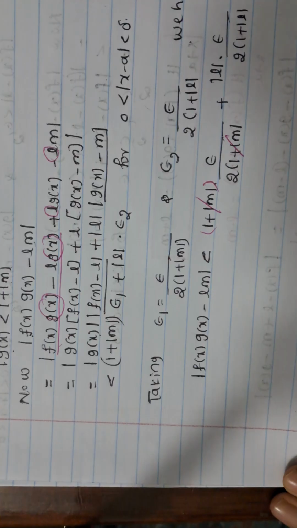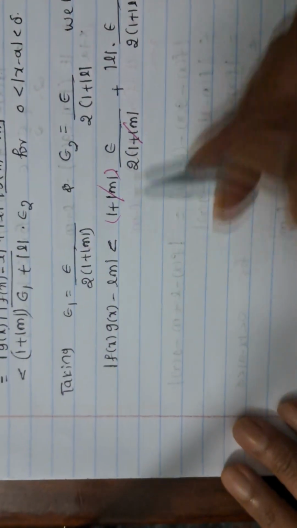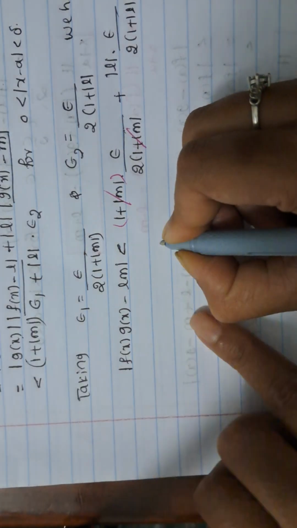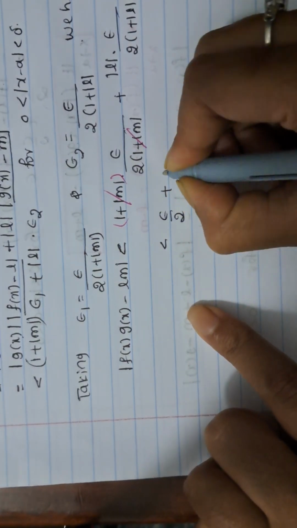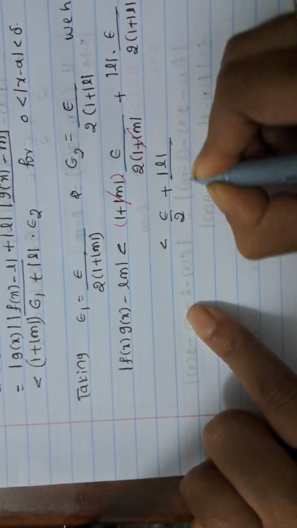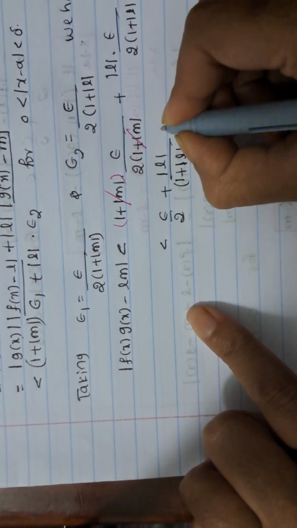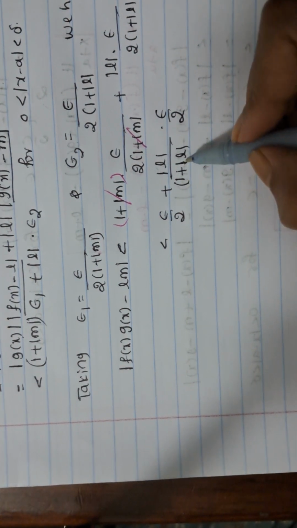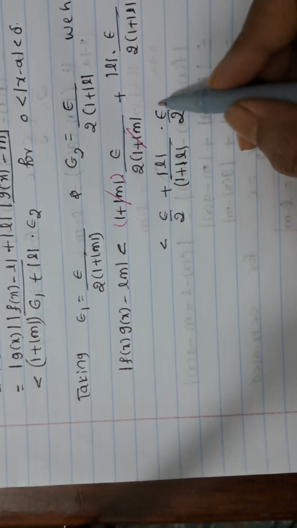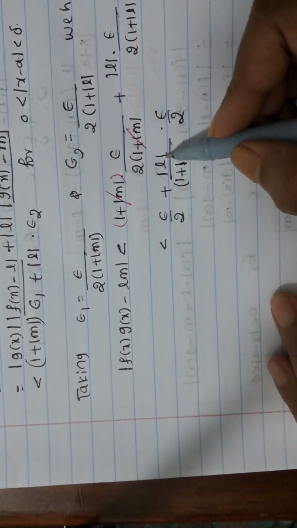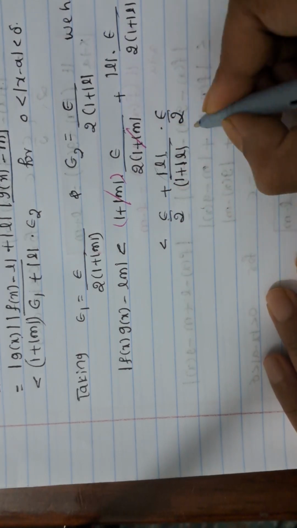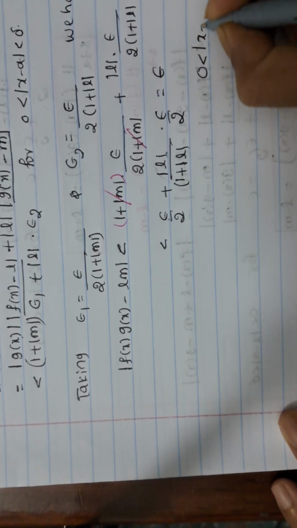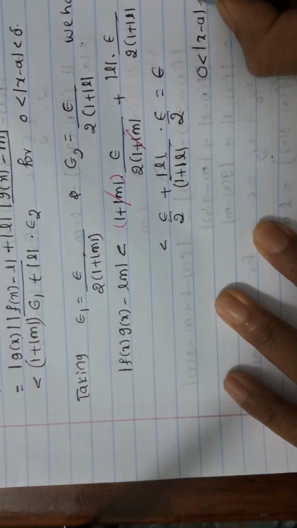So we are left with less than epsilon by 2, plus modulus of L upon 1 plus modulus of L into epsilon by 2. As you know, modulus of L divided by 1 plus modulus of L is still less than 1, and the other factor is also less than 1. So therefore the whole quantity I can take as epsilon by 2. So epsilon by 2 plus epsilon by 2 is equal to epsilon. So this is true for every 0 less than modulus of x minus a, which is less than delta.